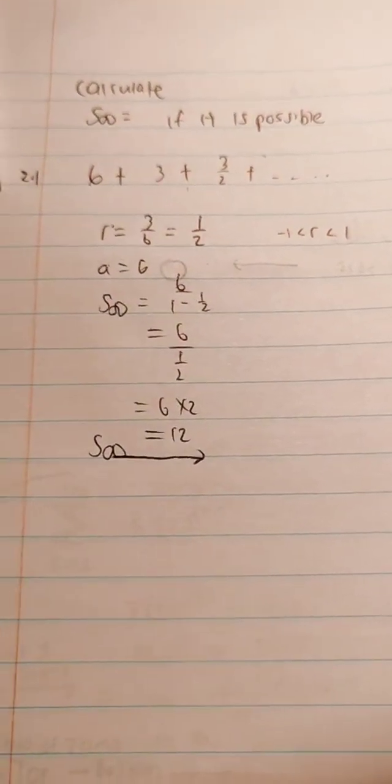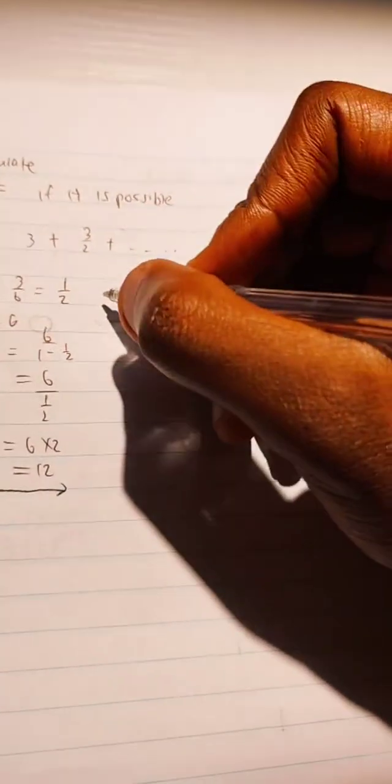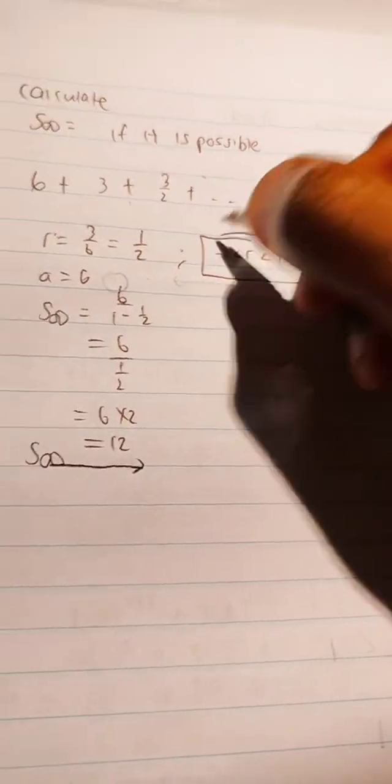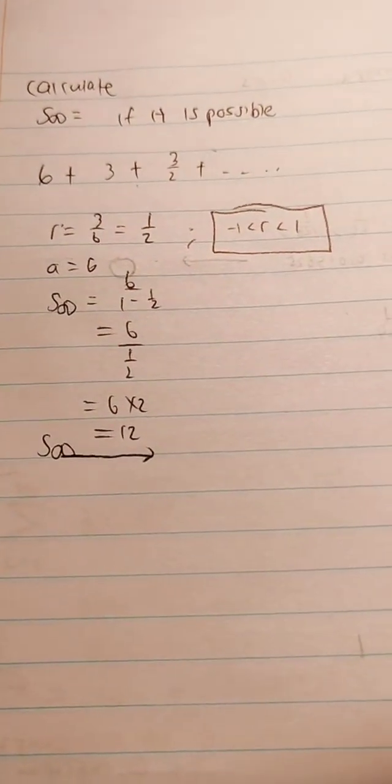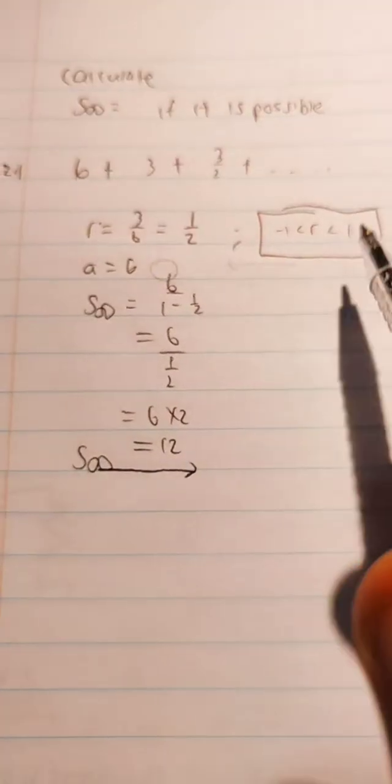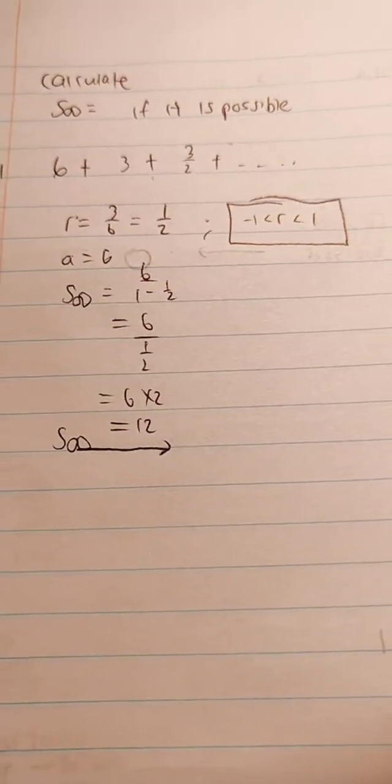Does that make sense? A is 6. So we say sum to infinity is equal to 6 over 1 minus half. 6 over 2 minus 1. 1 minus half is half. That's 6 times 2, which is 12. So sum to infinity is 12. Make sense, guys? Yeah, because of this condition, the value of r is between -1 and 1, and half is a value that's between -1 and 1.